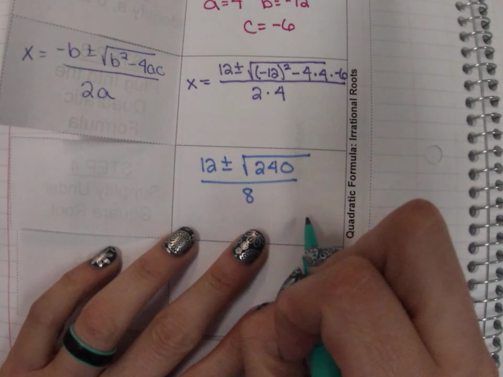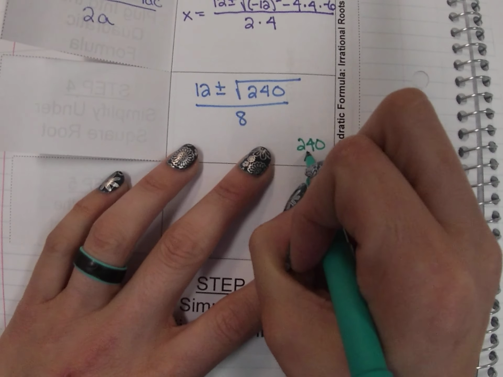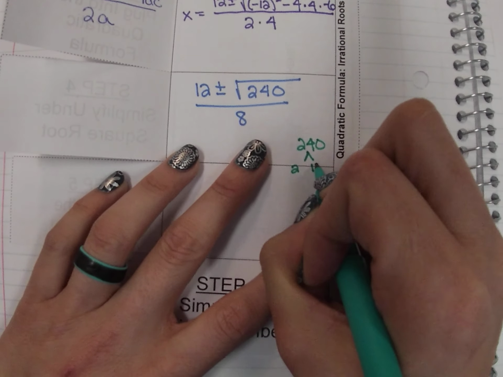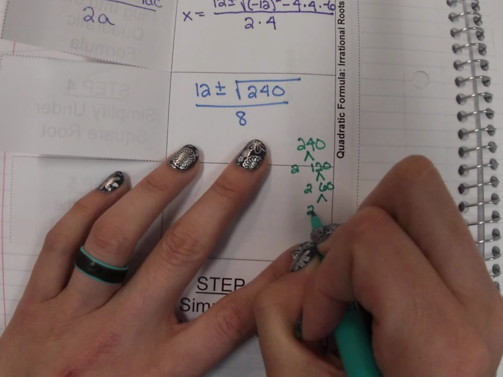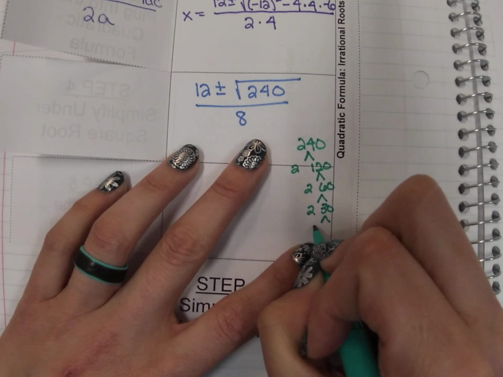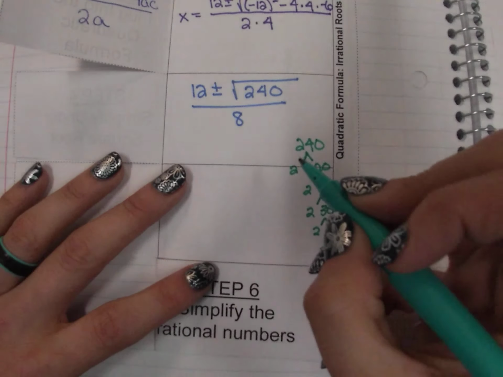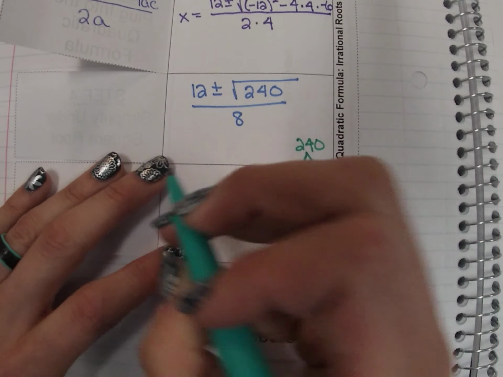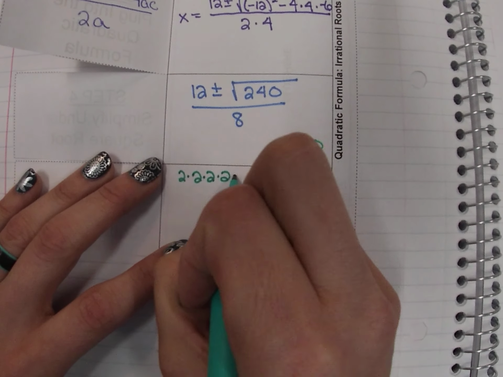So we want to take that 240 and we are going to start simplifying it. So maybe 2 and 120, 2 and 60, 2 and 30, 2 and 15, 3 and 5. Okay, so we have 1, 2, 3, 4 2s, a 3 and a 5.